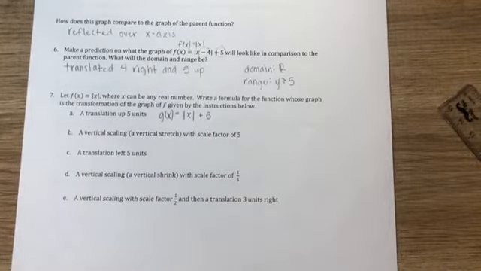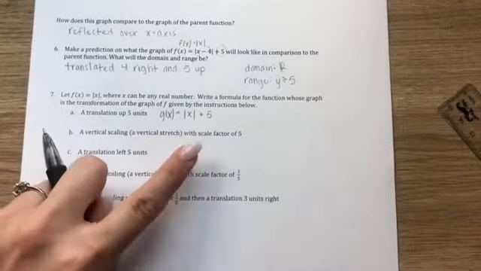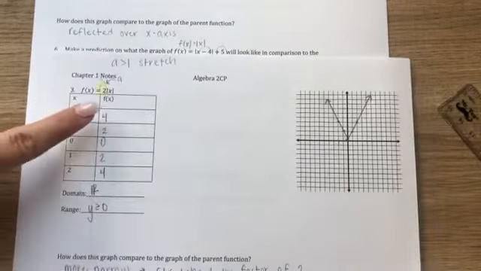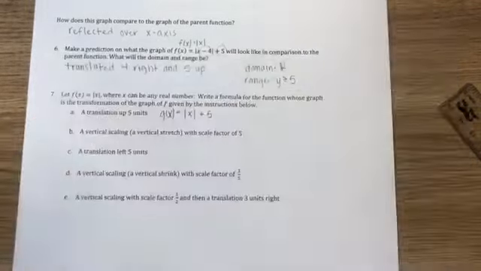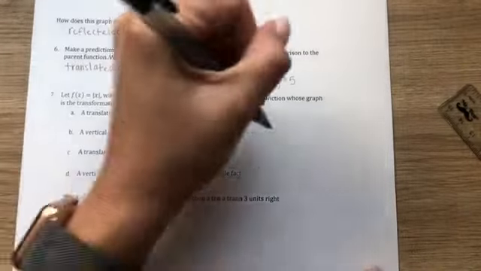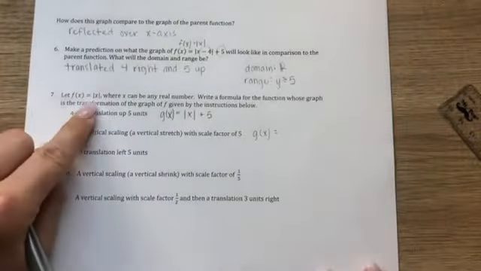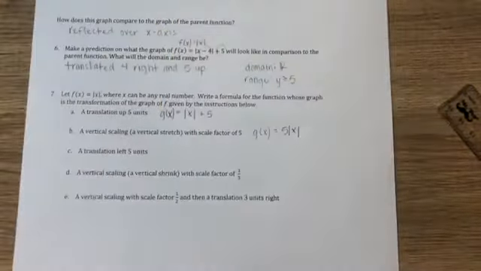And then for B, a vertical scaling or a vertical stretch with a scale factor of 5. So remember our stretch by a scale factor, by a factor, that was when we had a coefficient or a number multiplied in front of the absolute value bar. So this will be the same thing. So g of x in this case would have to be not just the absolute value of x, but 5 times that, 5 times the absolute value of x.